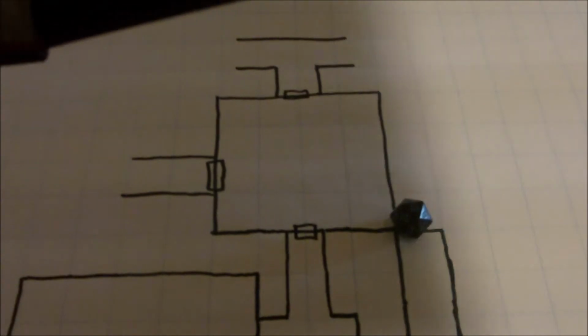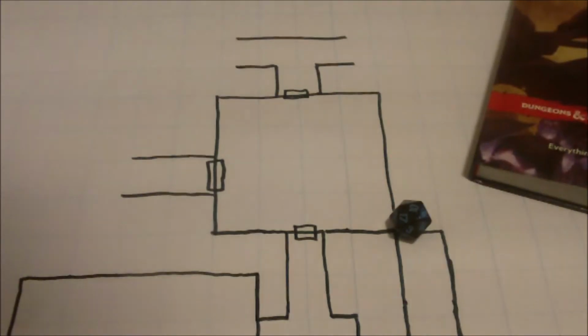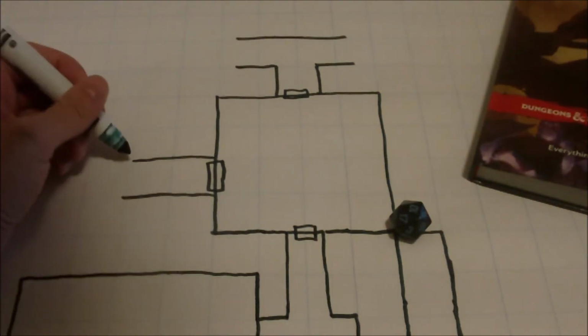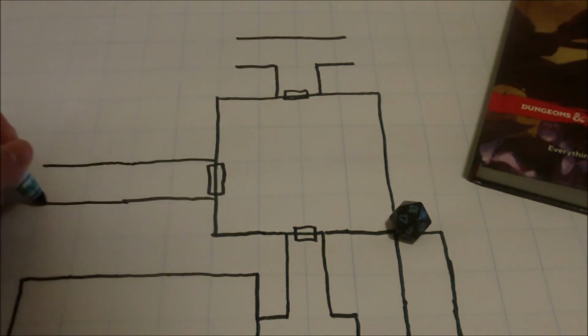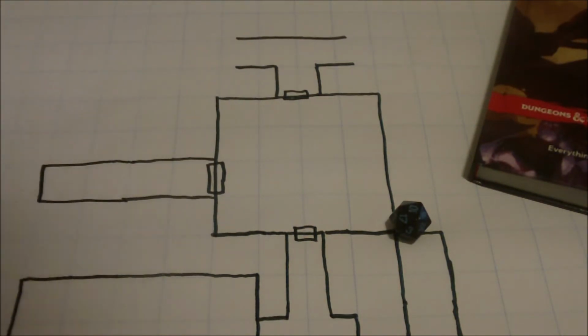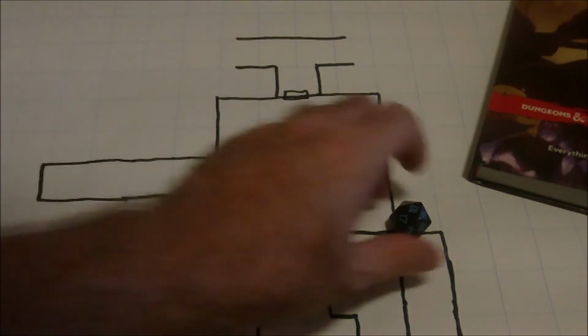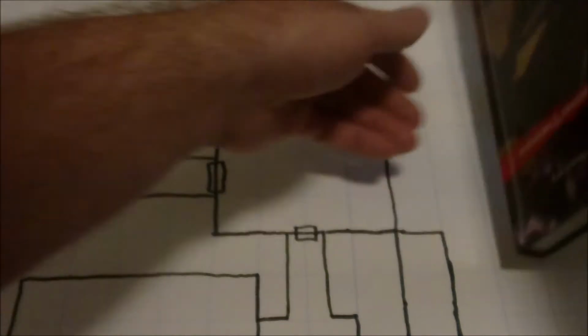Alright, I'm just going to reroll that because it's another dead end one. So let's try to get something a little more interesting. Alright, so this one, continued 20 feet straight, comes to a dead end, 10% chance of a secret door. Alright, let's just go 10, 20, and then we'll cut that off, and we'll do the secret door thing later. But let's just look at these passages up here.